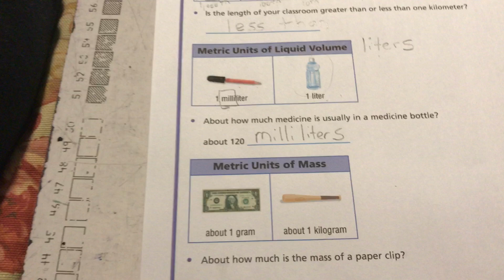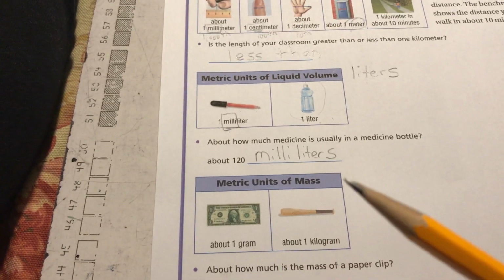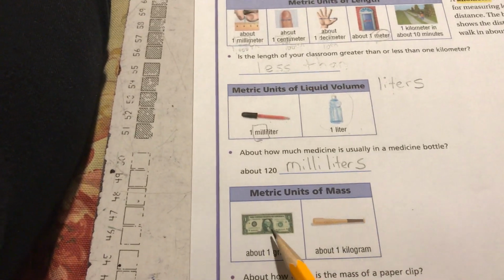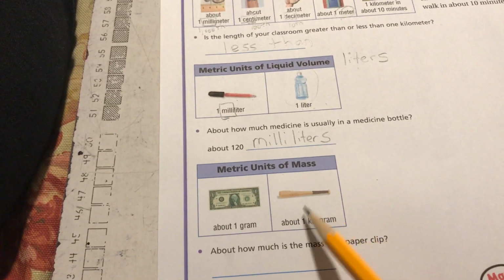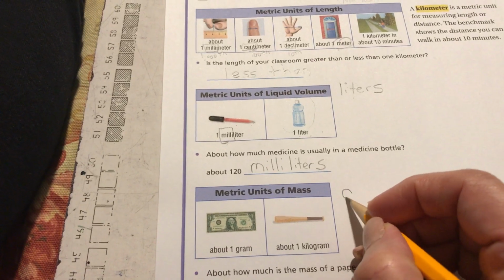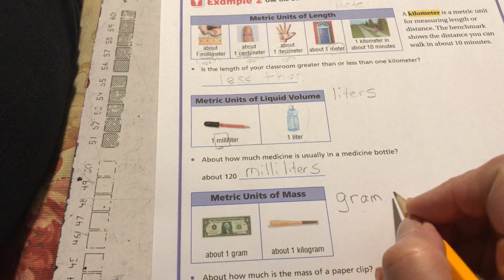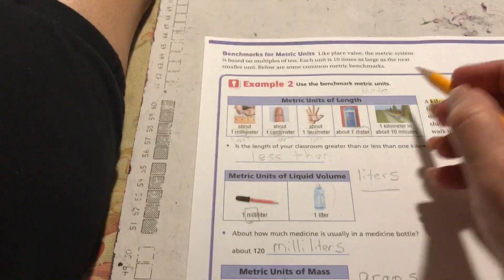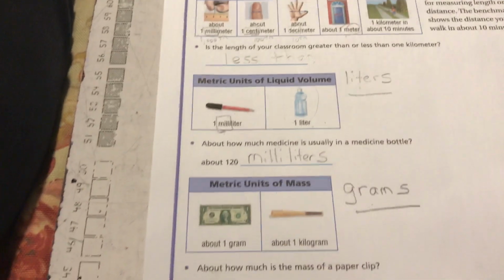Okay. Last but not least, to measure mass. So mass is how heavy something is, the weight. So metric units of mass, a dollar bill is about 1 gram, and a baseball bat is 1 kilogram. So the base word to measure mass or weight is grams. So that's what I'm writing here. So we have grams, we have liters, we have meters. Okay.